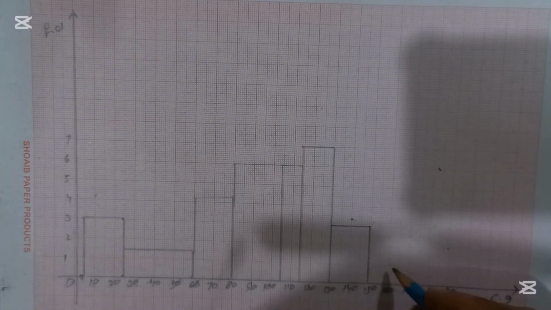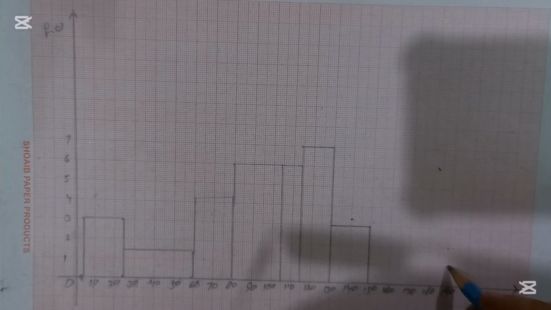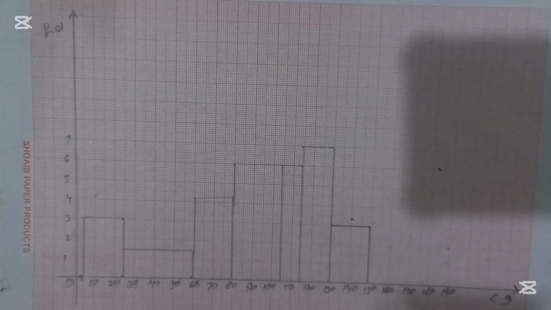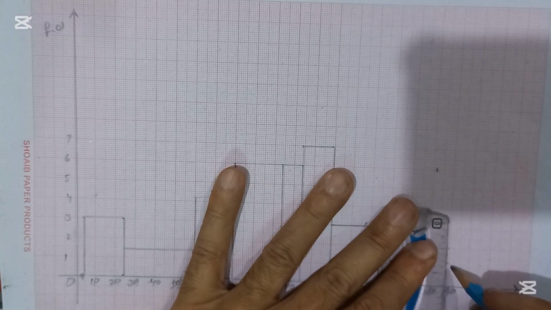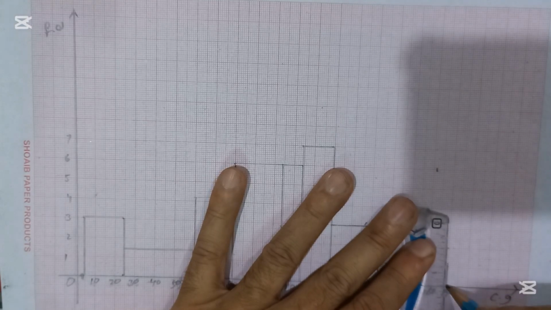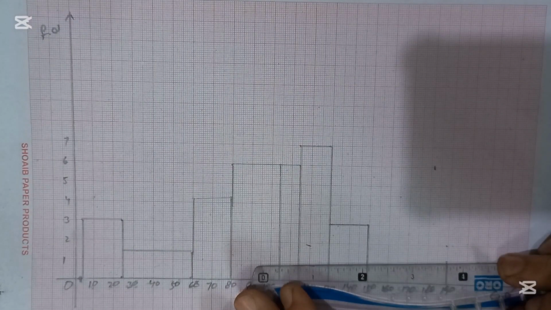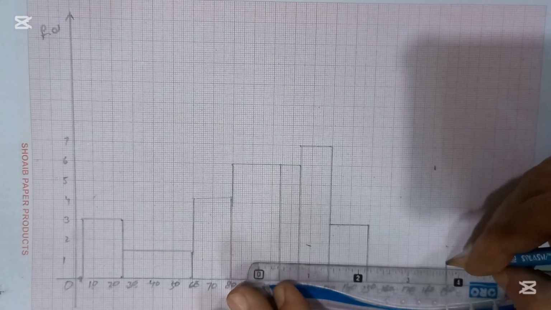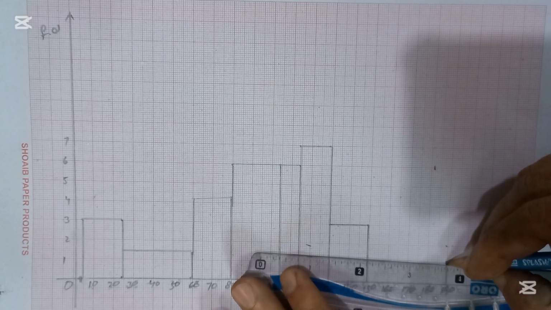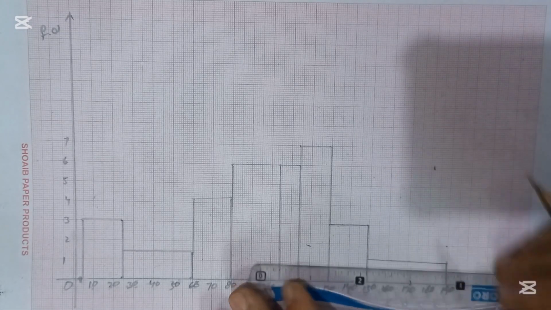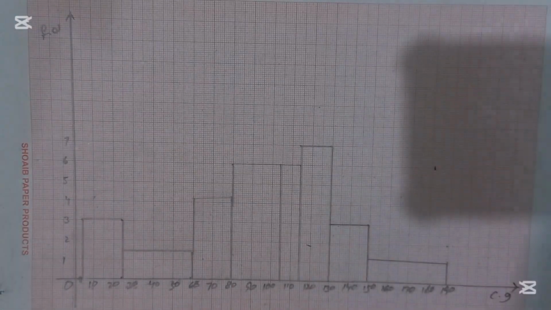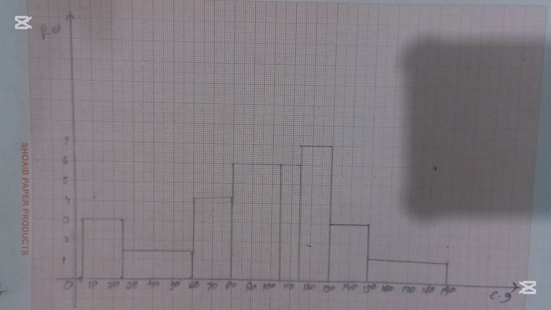So here is 1 and 1.1 and 1.2. So this is the point. So students, this is the histogram of this kind of data. Thank you so much.